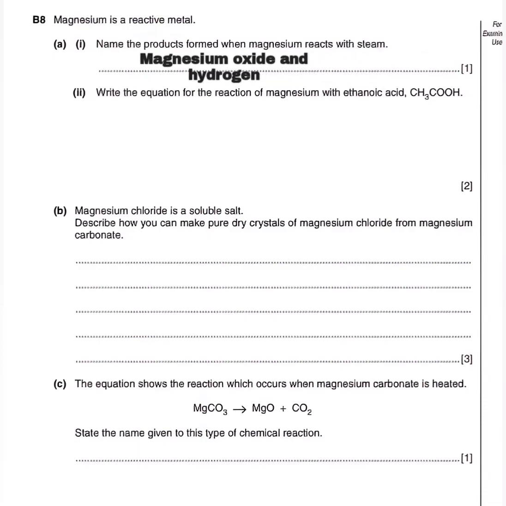Then as for Roman numeral 2 saying, write the equation for the reaction of magnesium with ethanoic acid. Okay, so when you're reacting a metal with an acid, what is going to be produced here is what? A salt plus hydrogen. So in this case here, the salt which is going to be produced is magnesium ethanoate. Okay, magnesium ethanoate plus hydrogen gas.